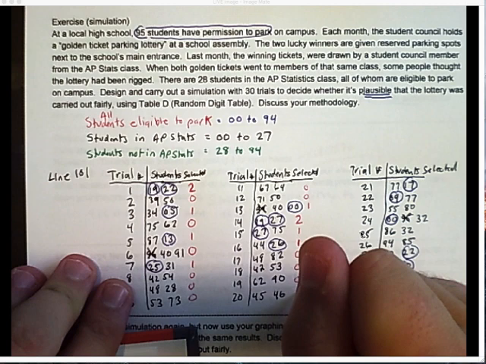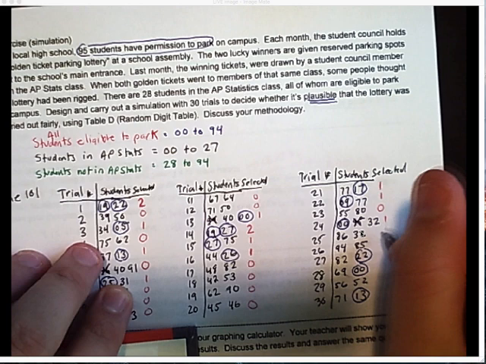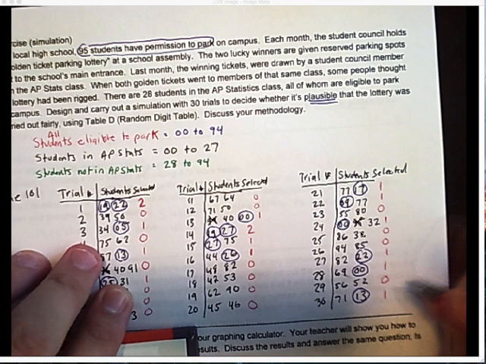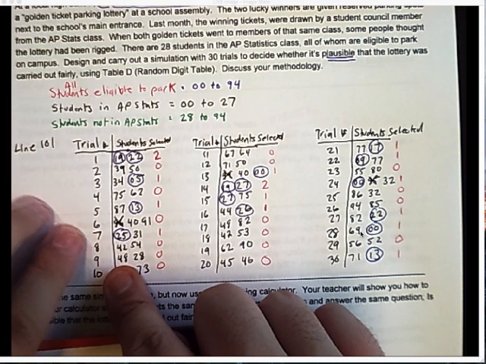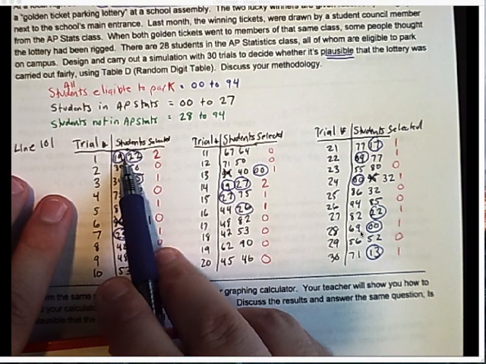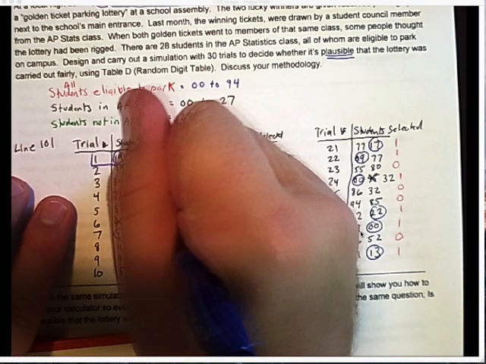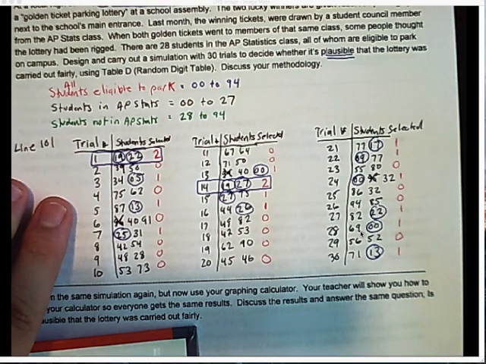Then we have a whole bunch of months that go by where no AP students get selected. All right. Then we have the next month, we got 1, then 0, then 1, then 0, 0, 1, 1, 0, and 1. All right. So treat each trial like a month, okay? So you start this process in month 1, 2 students from AP Stats both got selected. They both won the lottery. Well, how many times did that happen over 30 months? Well, it happened in trial 1, and it happened in trial 14.